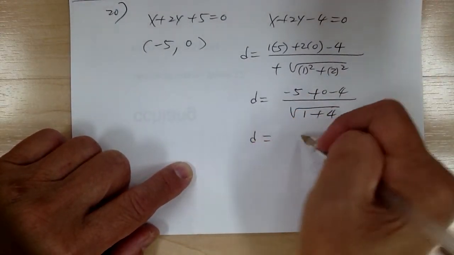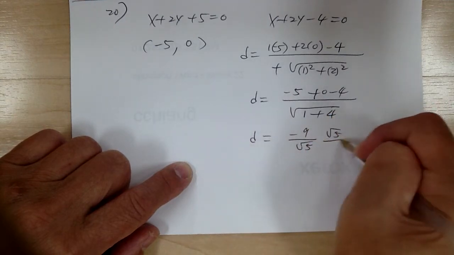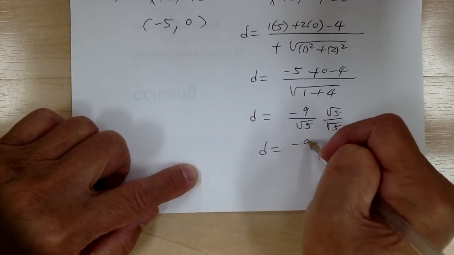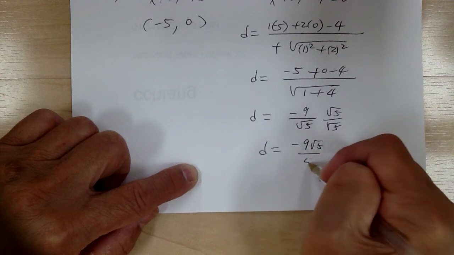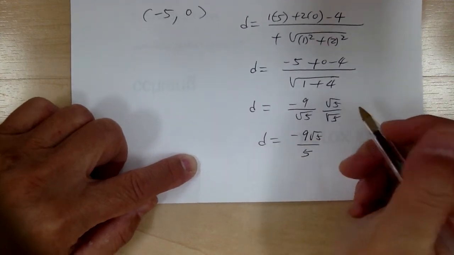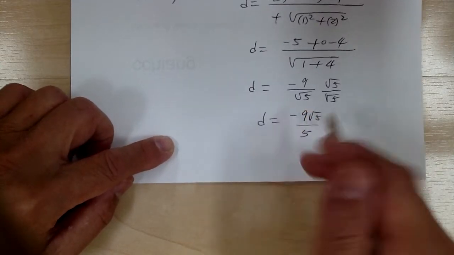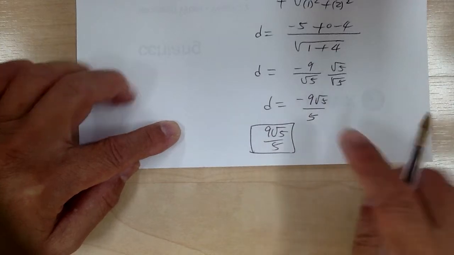So the distance equal to negative 9 over square root of 5, and simplify. So distance equal to negative 9 square root of 5 over 5. But remember, you don't want the direction, so your answer would be just 9 square root of 5 over 5. Okay? Because you don't want the direction.